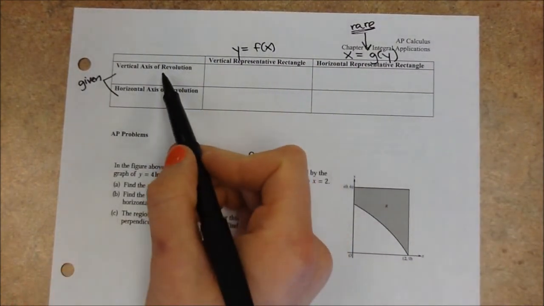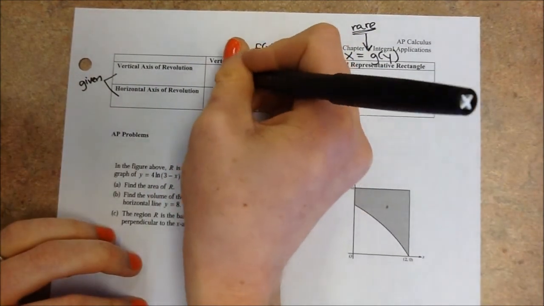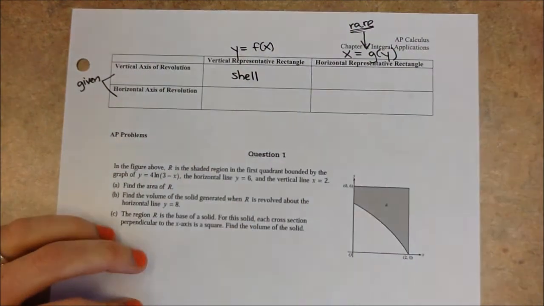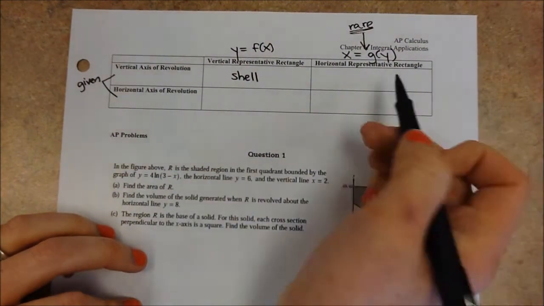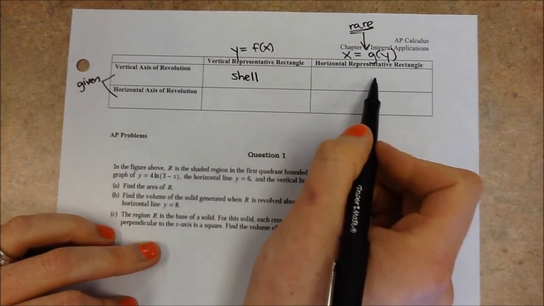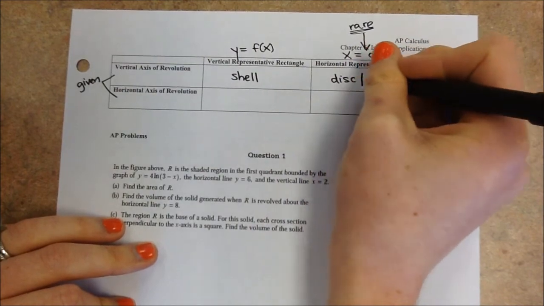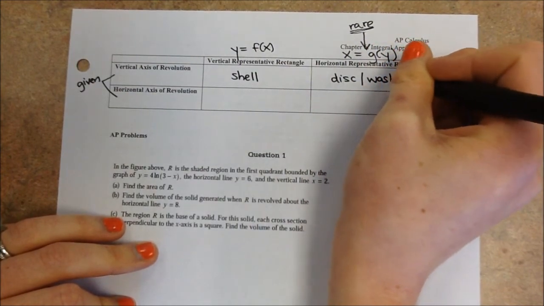So say you have a vertical axis, a vertical rectangle, that means they're parallel. That would lead you to the shell method. Say that you did have that rare case where you were given the horizontal representative rectangle, that would make it perpendicular to my axis, and so that would be either the disk or the washer method, depending on if your shape has a gap or not.